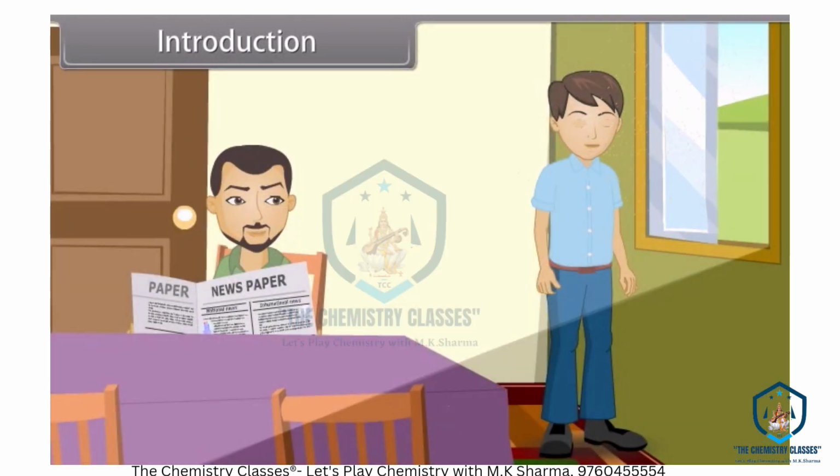Father, when the sunlight comes from the window, why are the dust particles visible? Because air is a colloid, as it carries dust particles. These dust particles scatter the light. They have large size and are visible to the naked eye. These particles seem to be floating zigzag in the air. This phenomenon is also known as Tyndall effect.